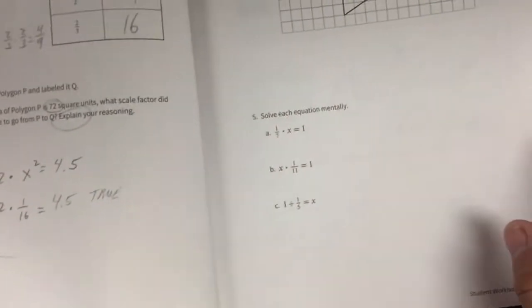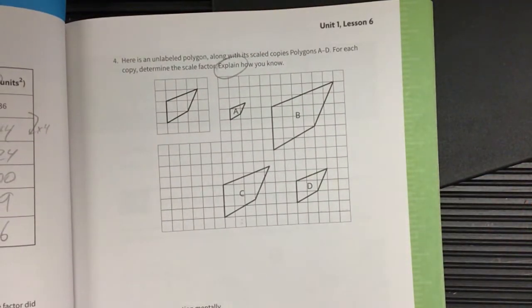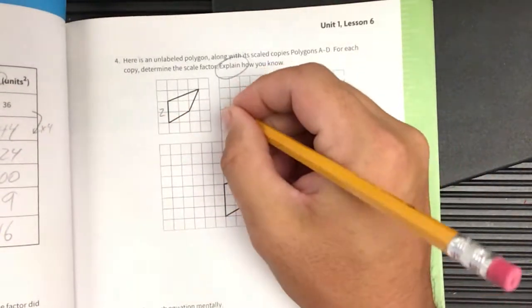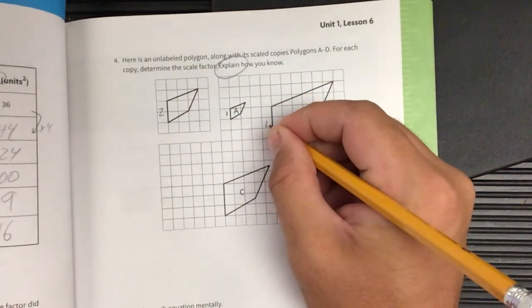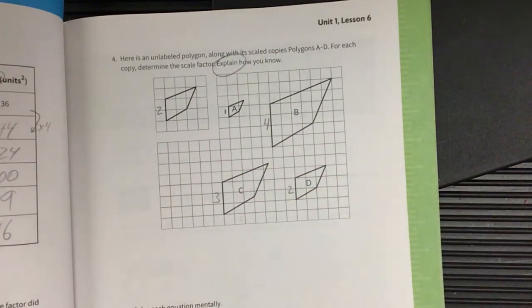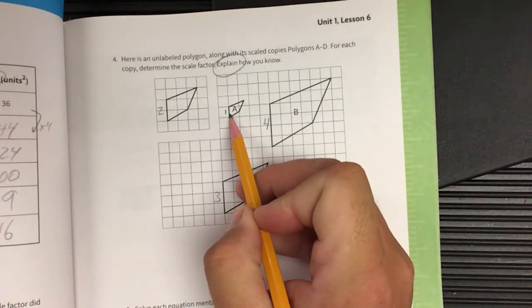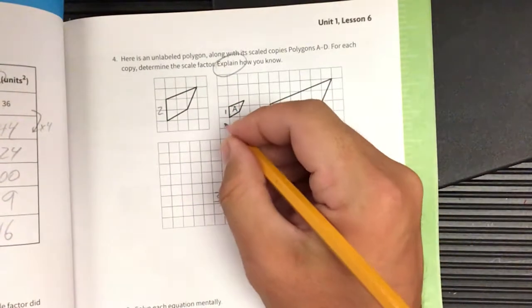Okay? Question 4. This side is 2, and I got to figure out my scale factor to go to each one. So I should have 4 answers here. So how do I go from 2 to 1? Half.